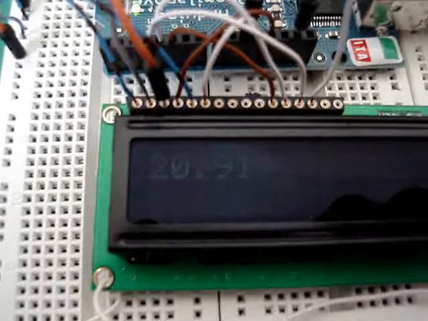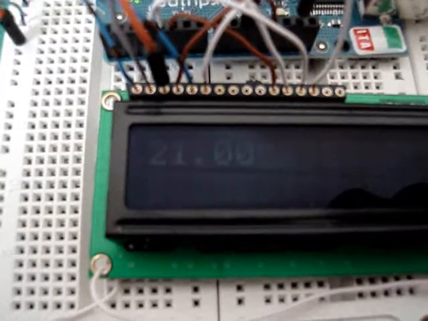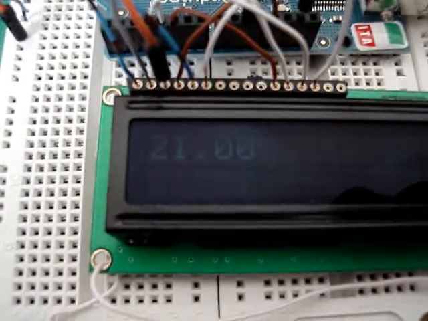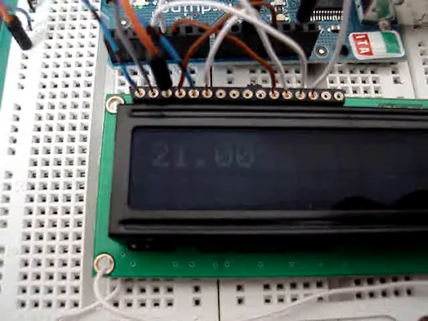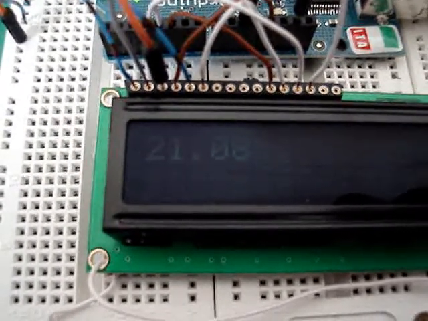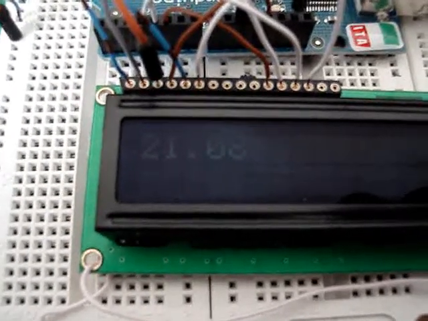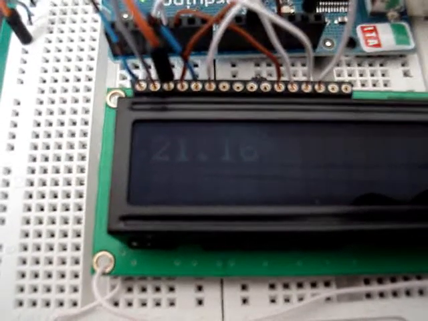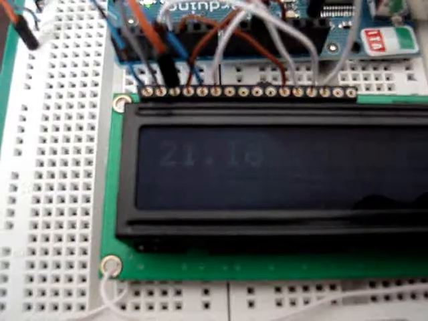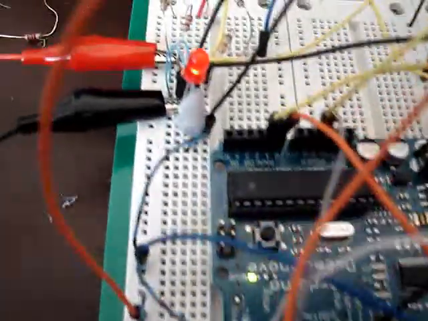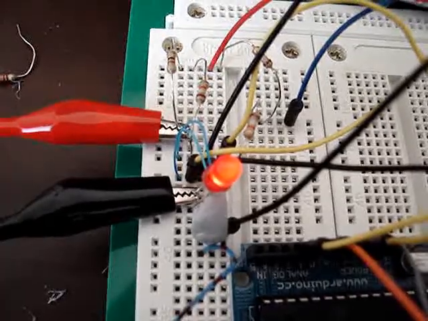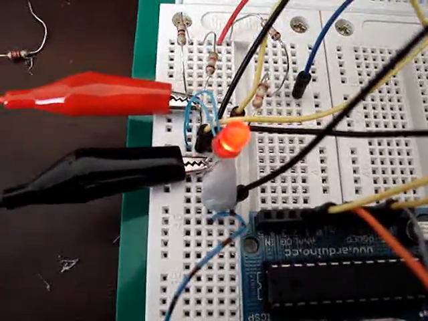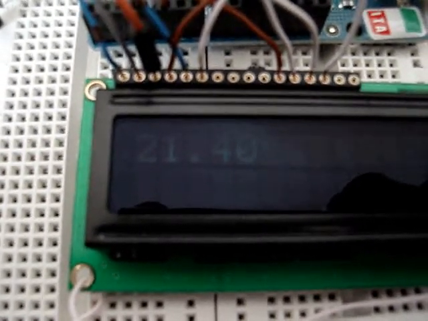So, okay, as you can see here, the temperature of the thermistor is about 21 degrees at the moment. I have modified the Arduino code to set the off temperature as 21.5 degrees and the on temperature as 21 degrees. So you see that currently, because the temperature is below 21.5, the LED is on, indicating that the transistor circuit is switched on and heating up the thermistor. So we see that the temperature is 21.3, going up, 21.4.